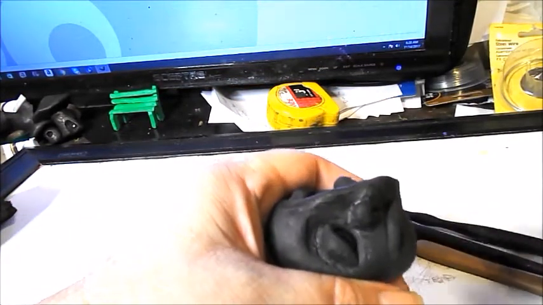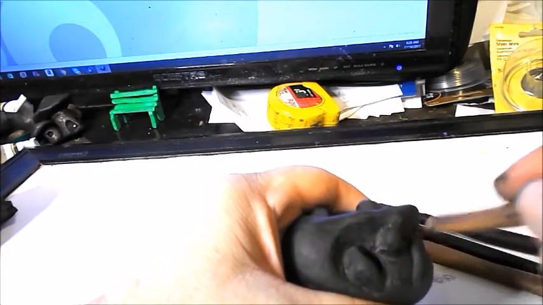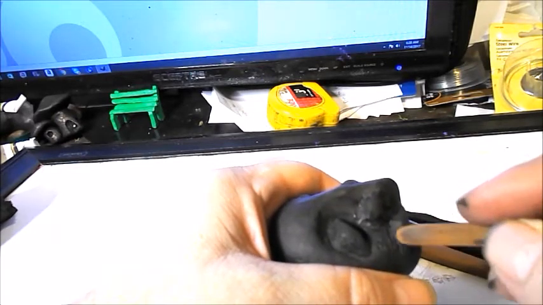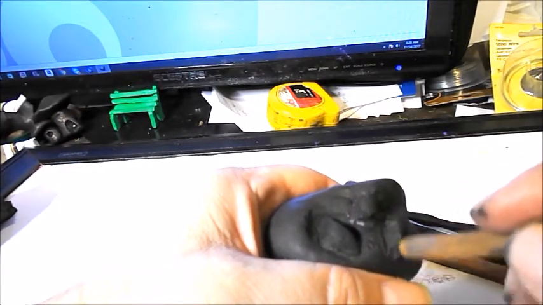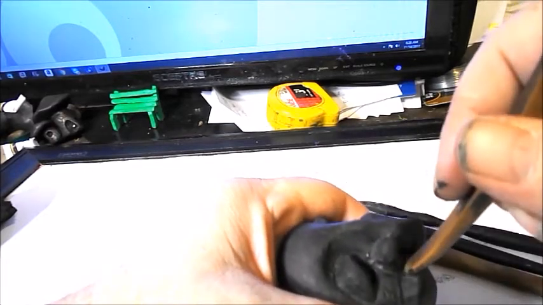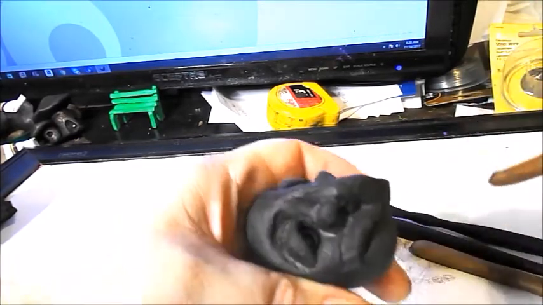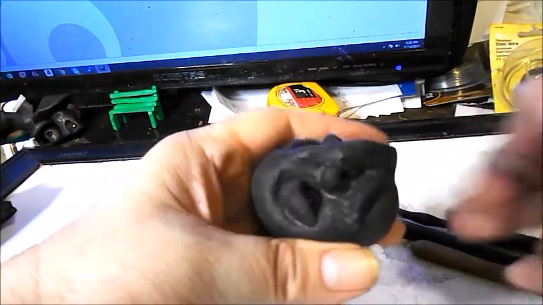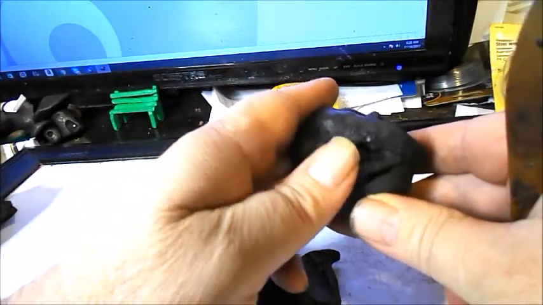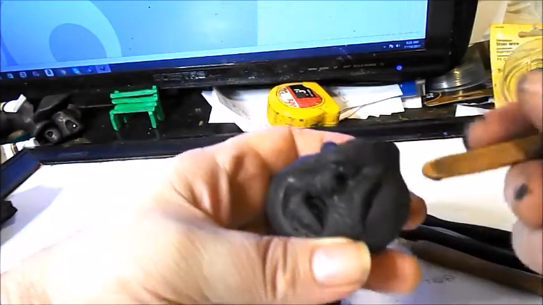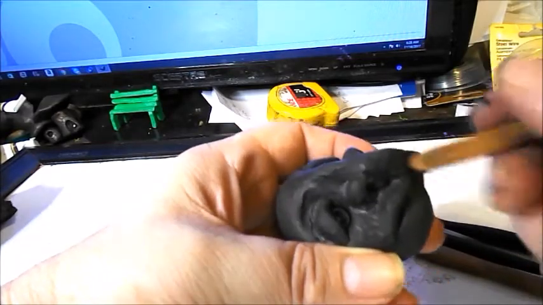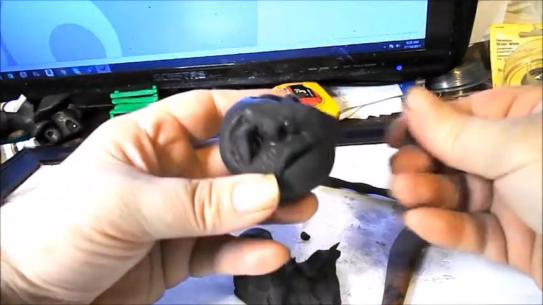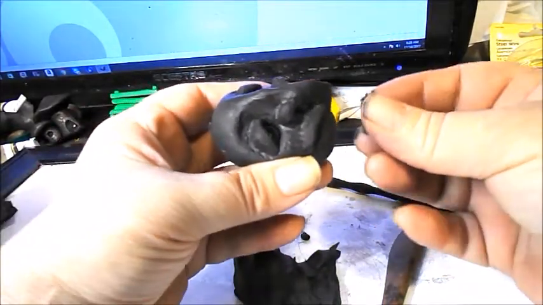Put that over the line. Sometimes it just helps to have a line and then blend it in. And then I'll make a smaller one for the lower lip.